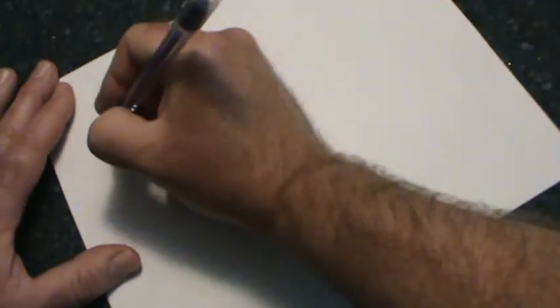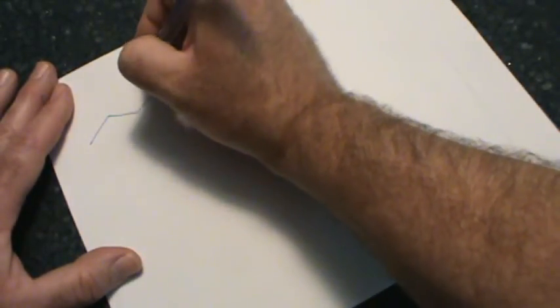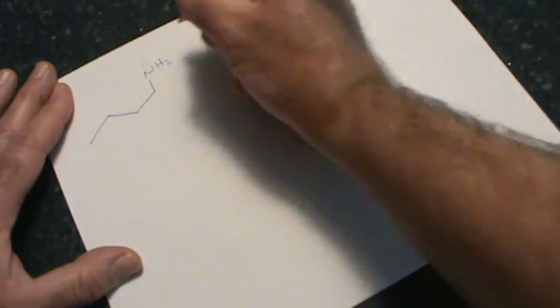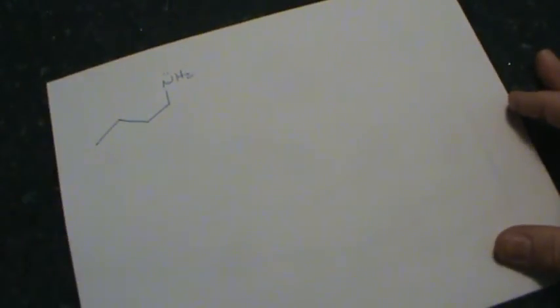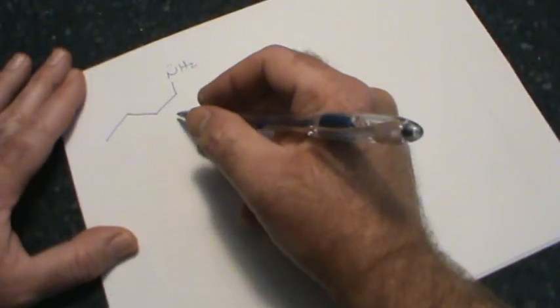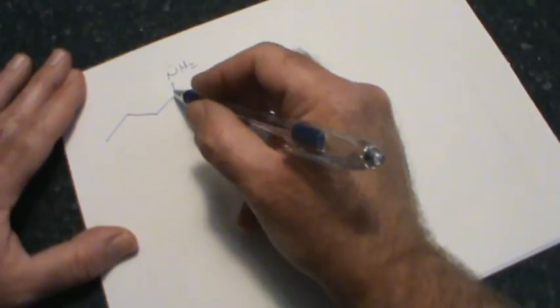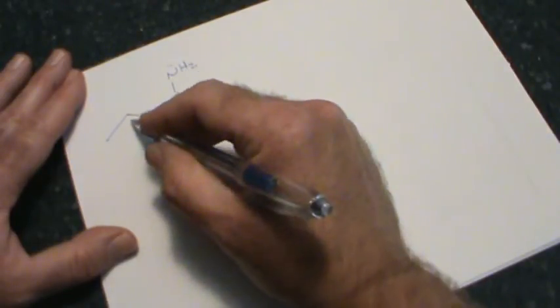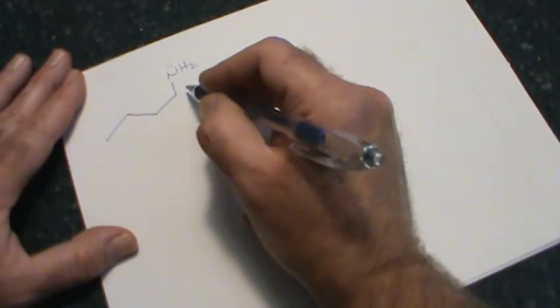Let's talk about how to name amines. Turns out you have a couple of options. What you can do is you can name them similar to the way we named alcohols. So for example, this has got an amino group here at carbon 1 of a butyl system.